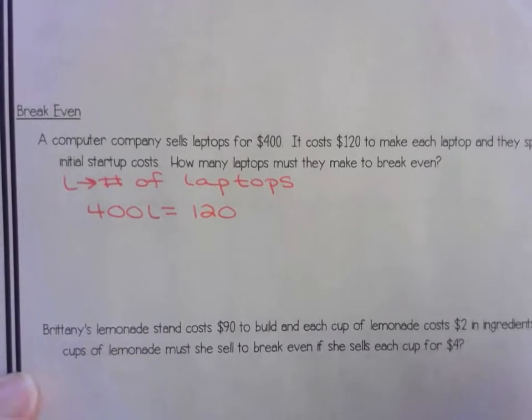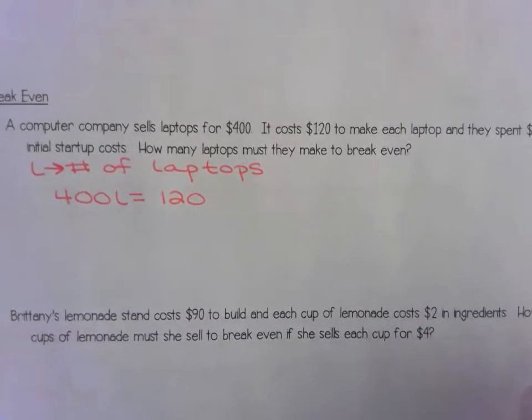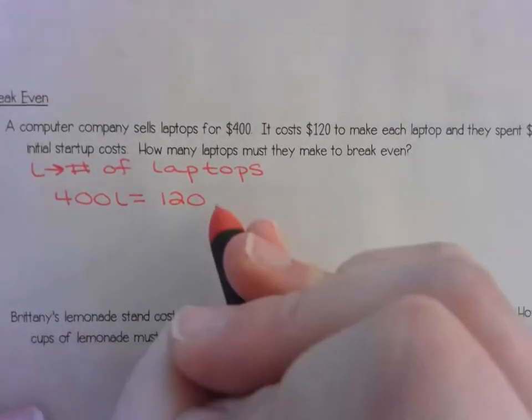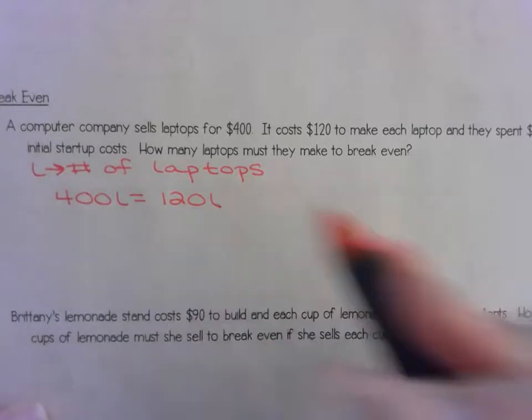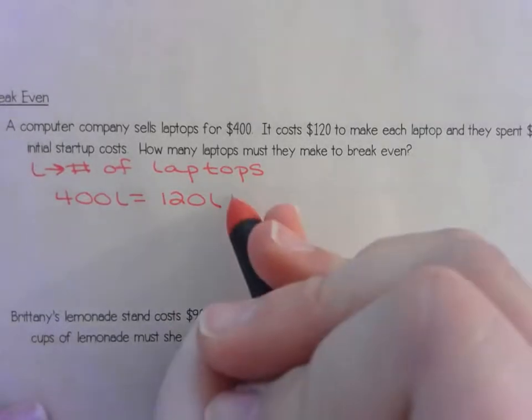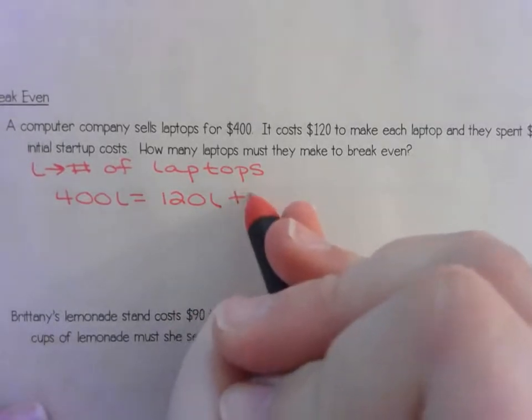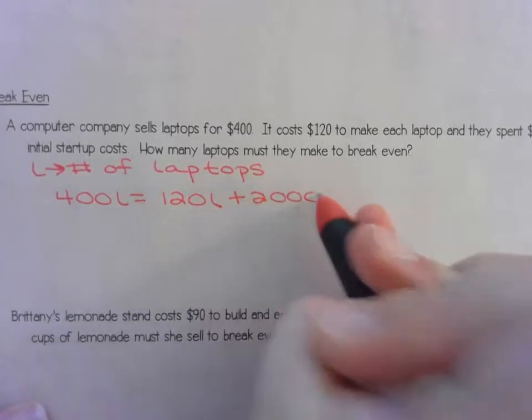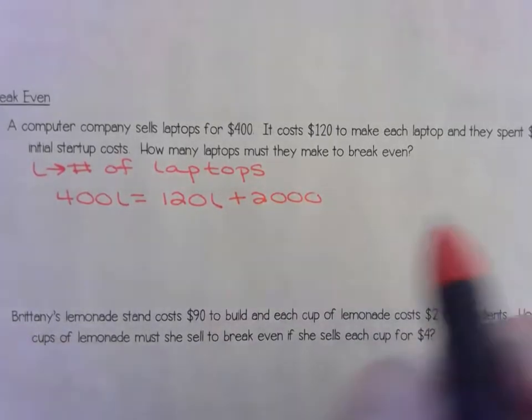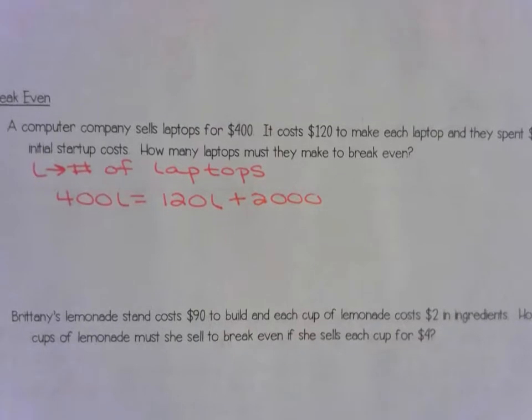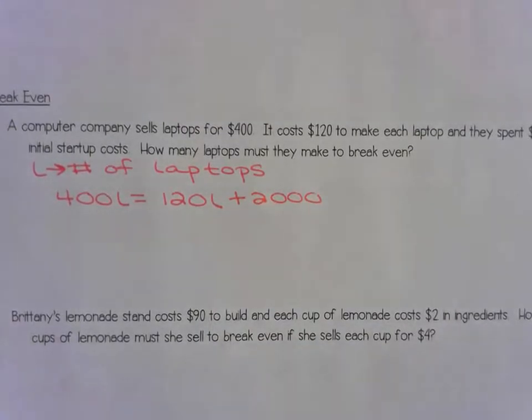$120 for each laptop, which I can represent as 120 what? L. And then it also costs me what? $2,000 for a setup fee. So the amount of money I'm making, which is 400L, is equal to the amount of money that it costs to make this: $120 per laptop plus $2,000 setup fee. They have to be equal because I want to break even. Solve this equation for L.